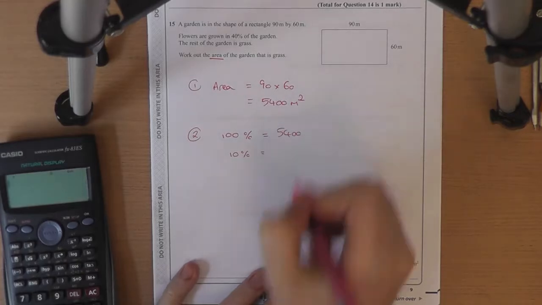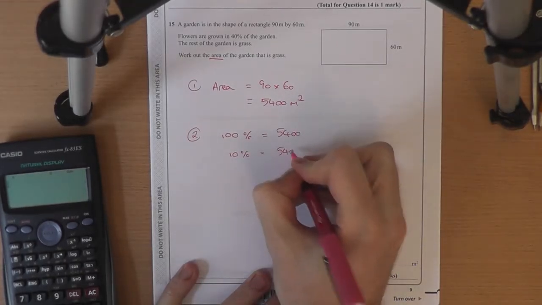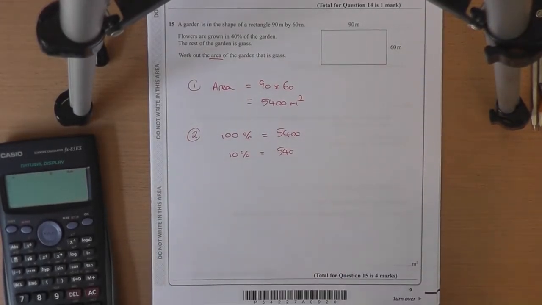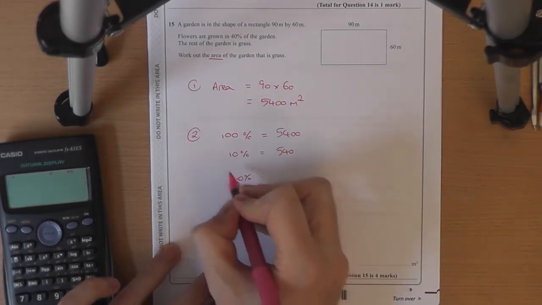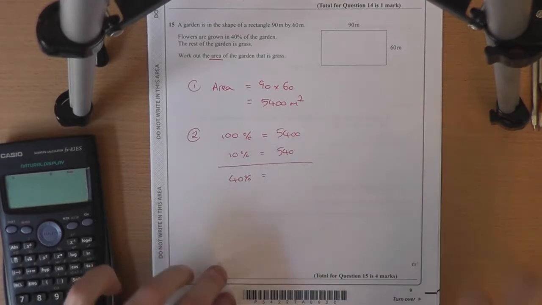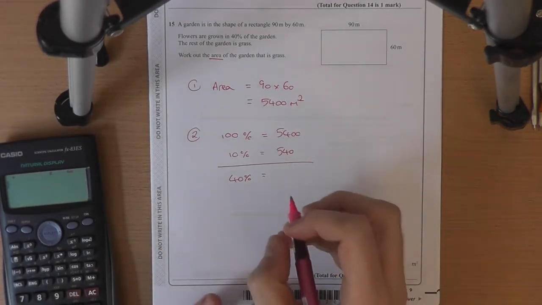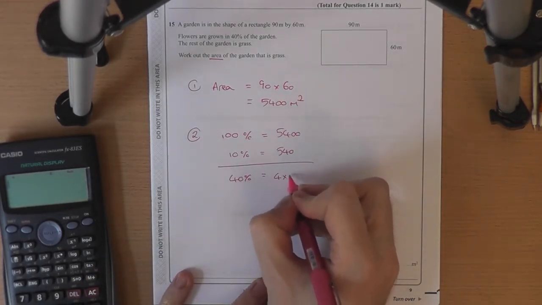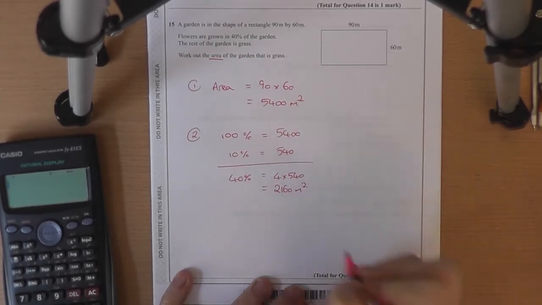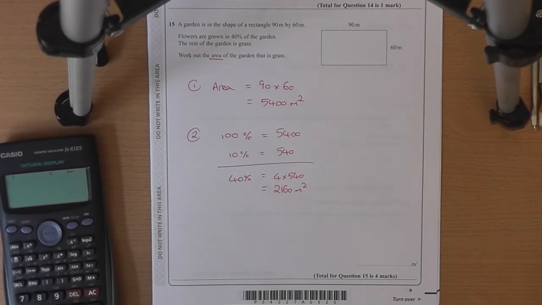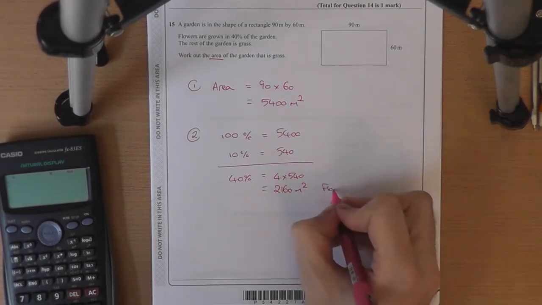We're dividing by 10, 5,400 divided by 10 is 540. We didn't want 10% though, we wanted 40%. So we would want 4 of those, and 4 lots of 540 will come to 2,160 metres squared. That's the amount that is flowers.